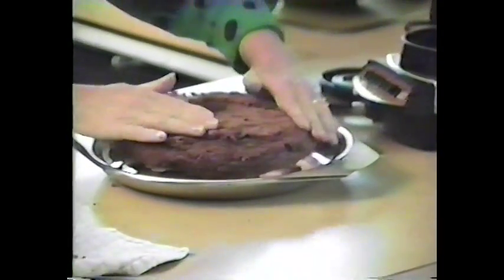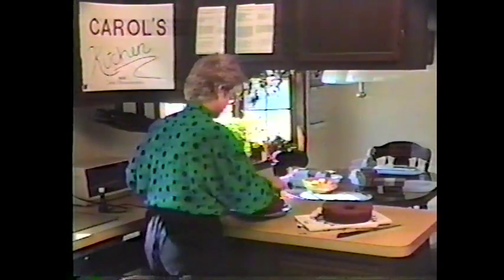And we're going to put that one right on there. Now this is going to build up and look like a real fancy restaurant dessert. And we put some more of the topping mix. And strawberries smell really good.